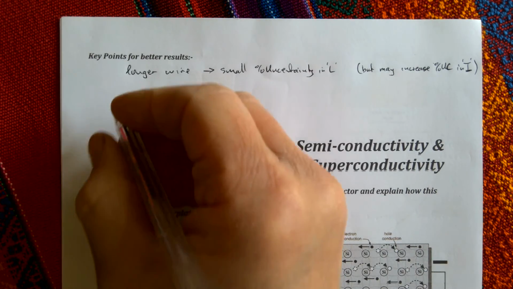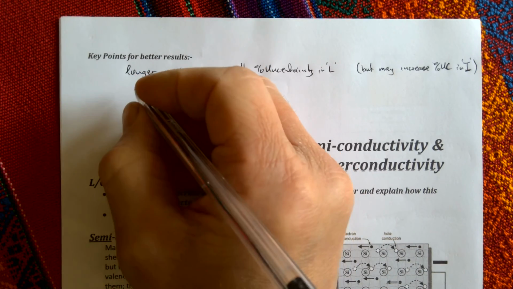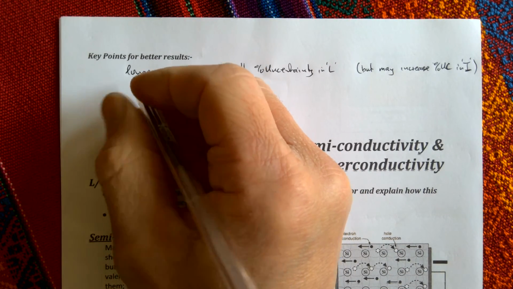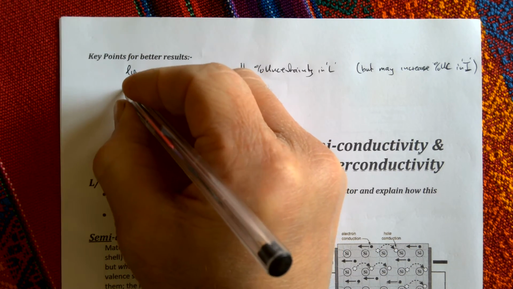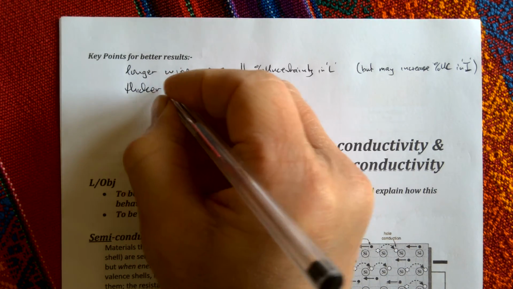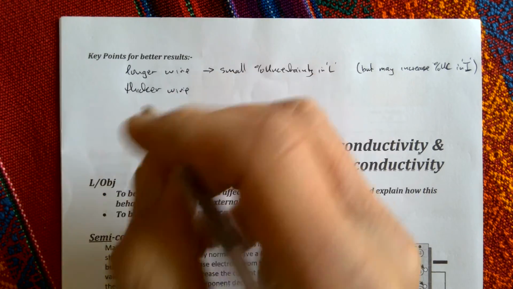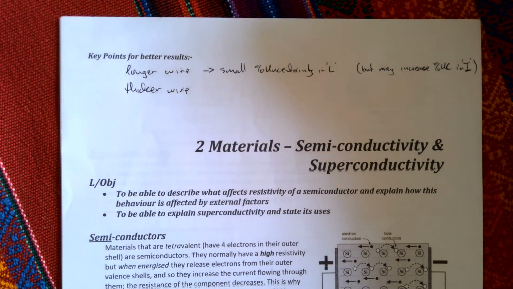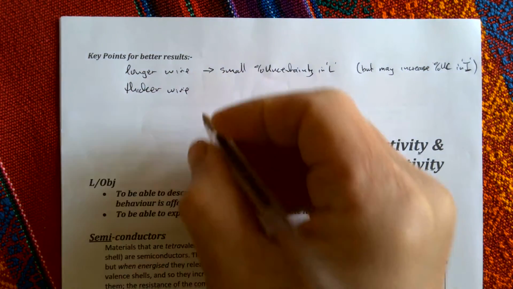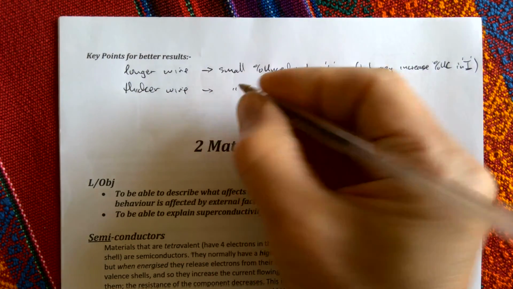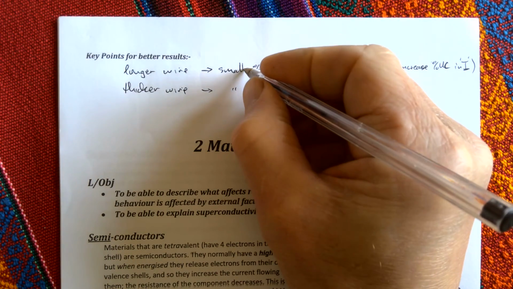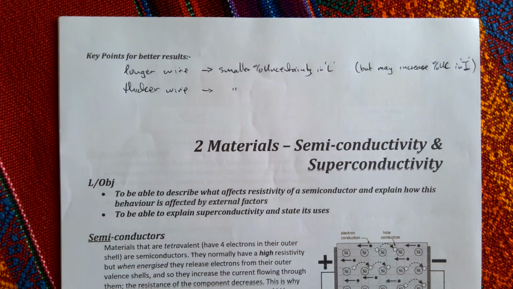We can have a thicker wire. A thicker wire will actually reduce your resistance more. So that gives you a smaller uncertainty in that.